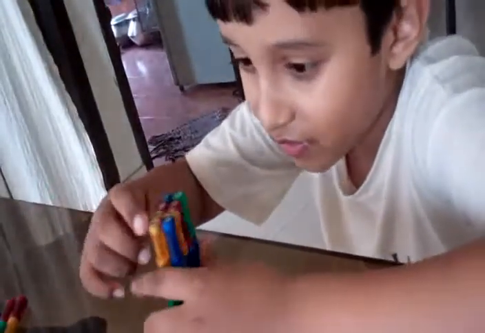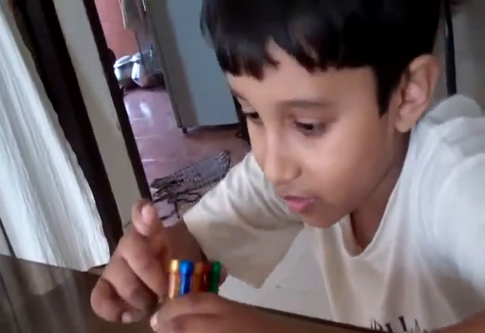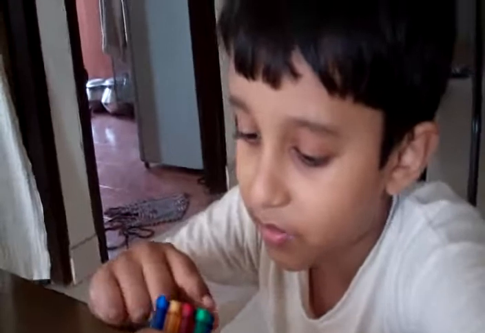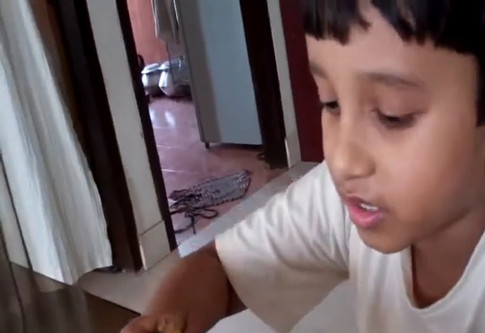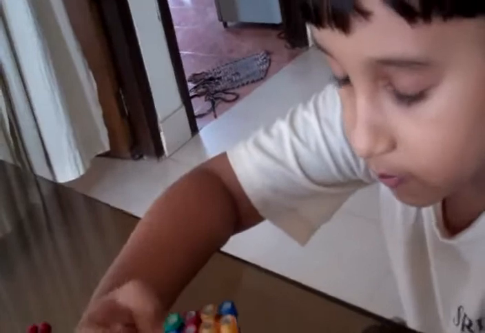Okay, let's see. 4, 3 is 12. Okay, 12 multiplied with 4. I think that's wrong. I think it's like this. So you multiply the x-axis first with the y-axis. Which one is your x-axis again?